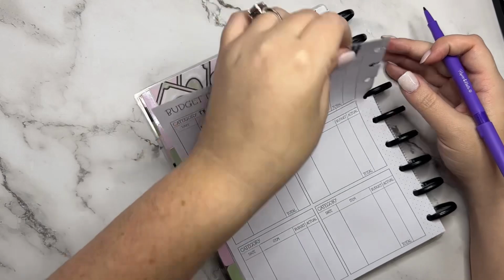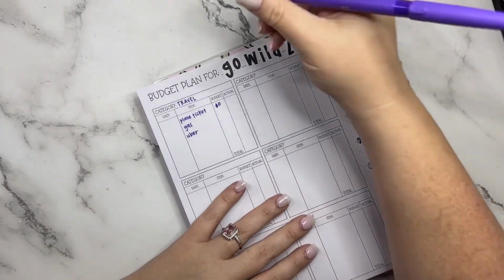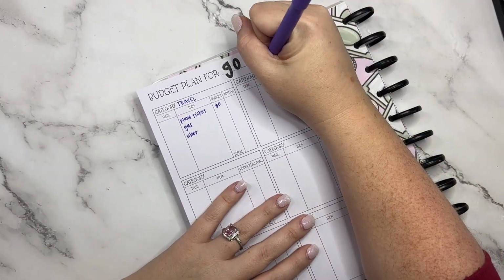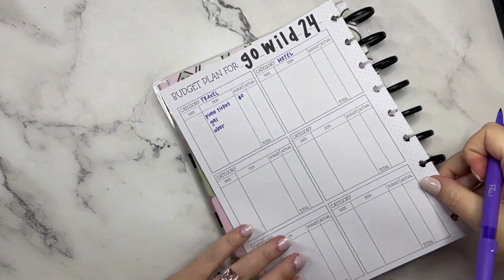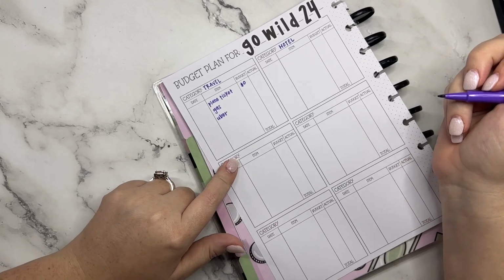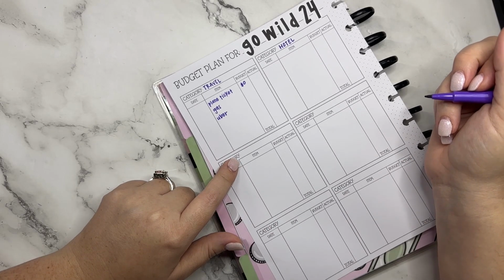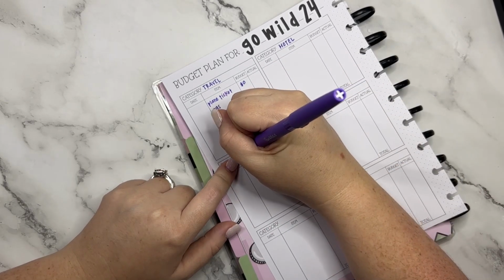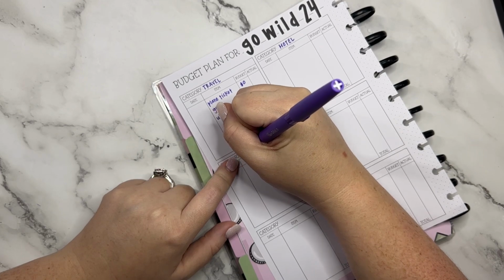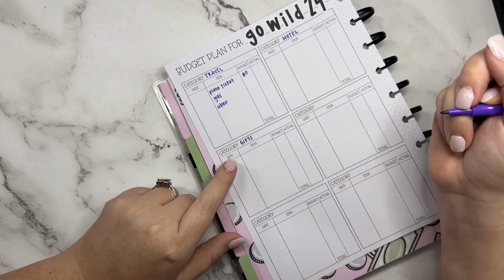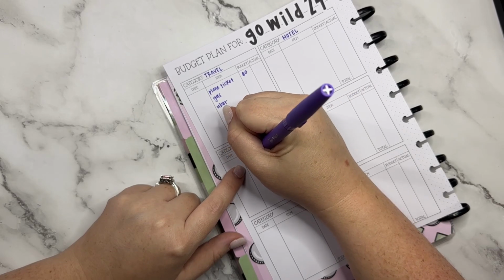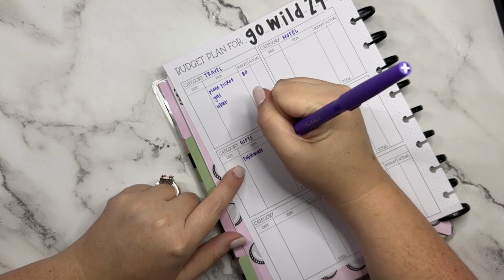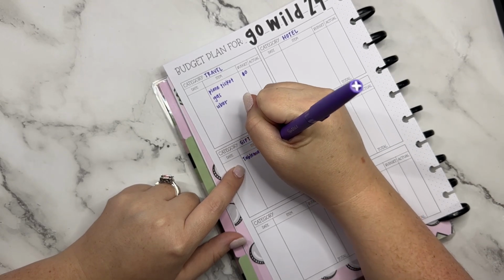Okay, and so then over here, I can put hotel. Over here, I'm going to put gifts because this is going to be like table mate gifts. So I'm going to write table mate gifts.